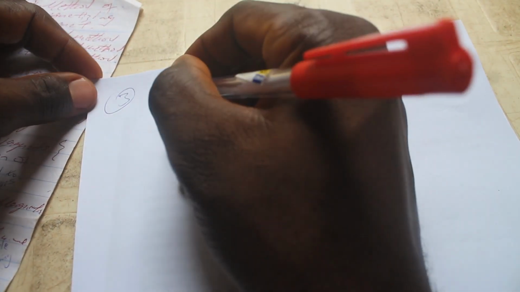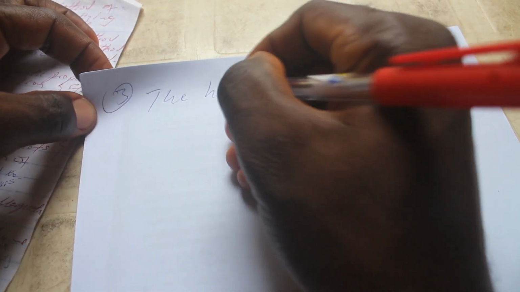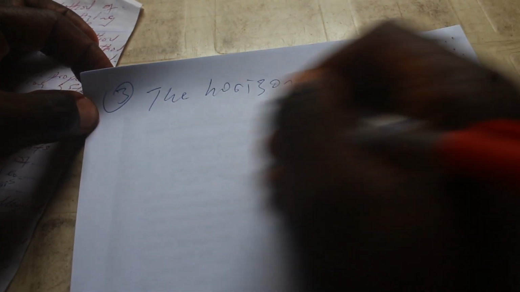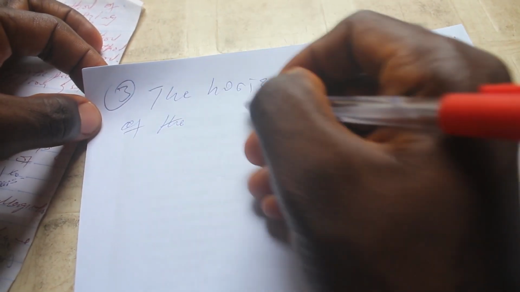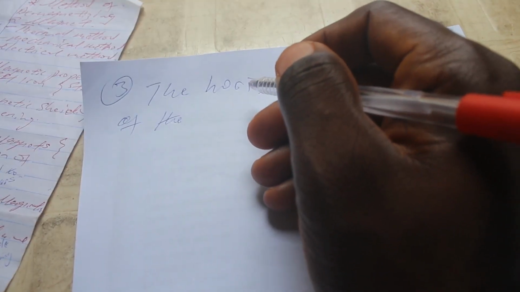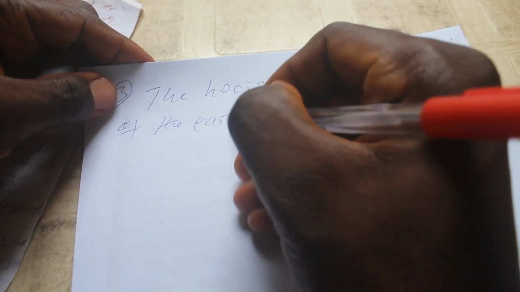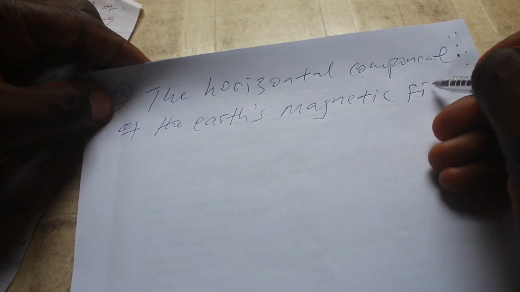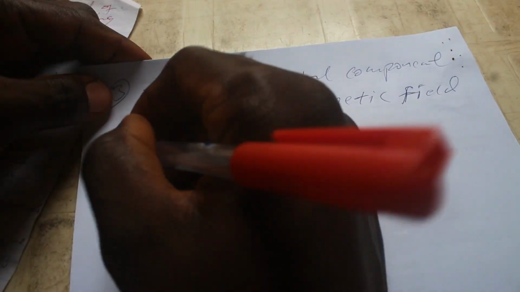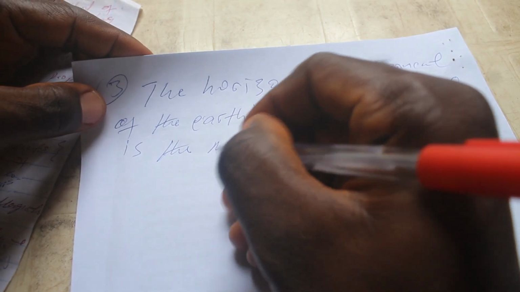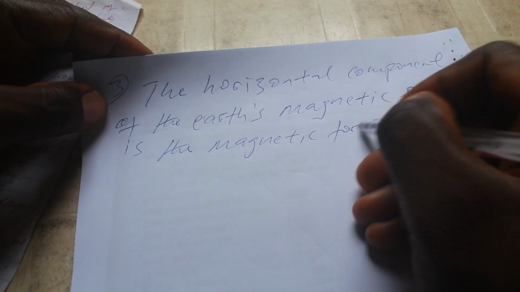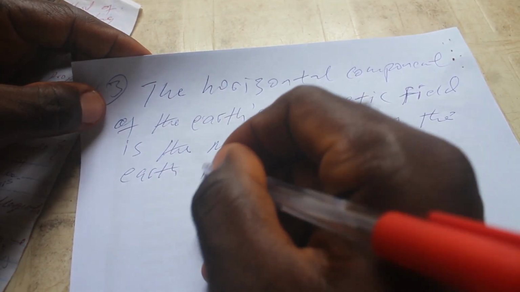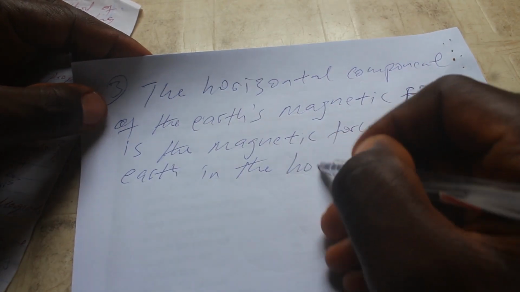Number 3, the horizontal component of the Earth's magnetic field is the magnetic force of the Earth in the horizontal direction.